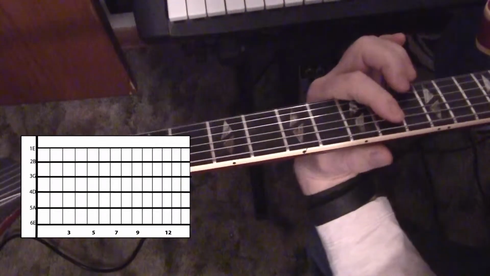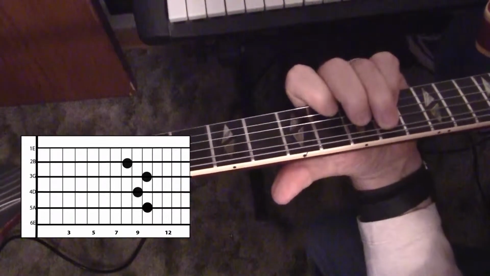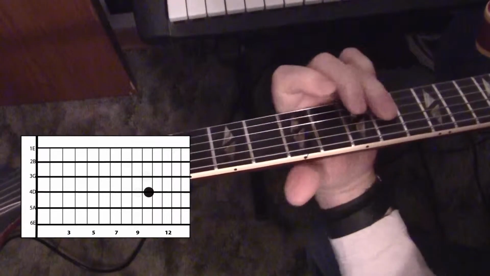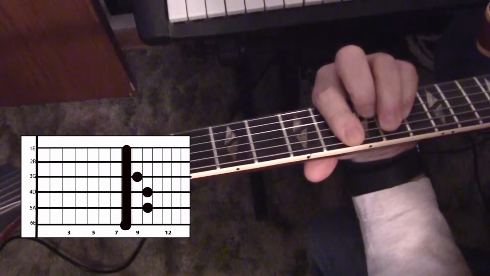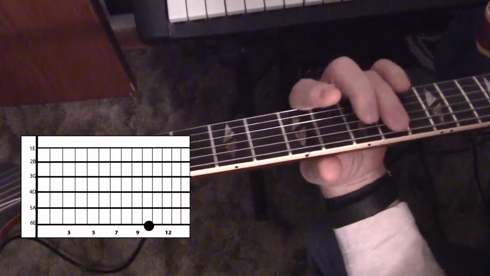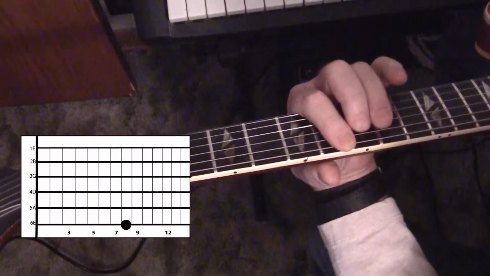Here's our root, moves up a fourth to G7, and then moves up a fourth to C. We'll just drop it an octave. So we have this root movement that goes from here to here to here.